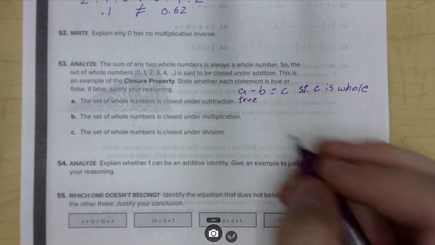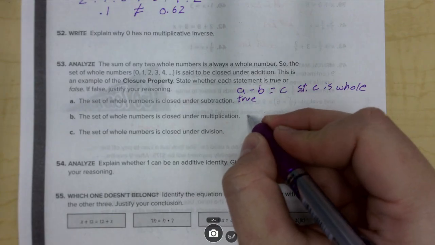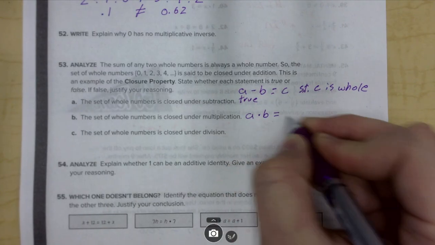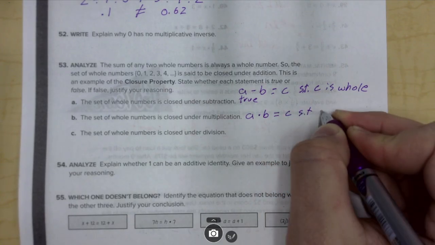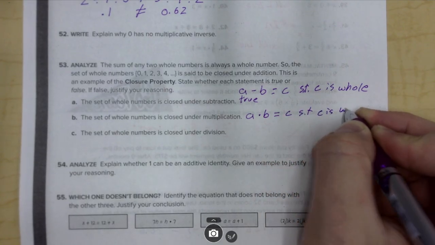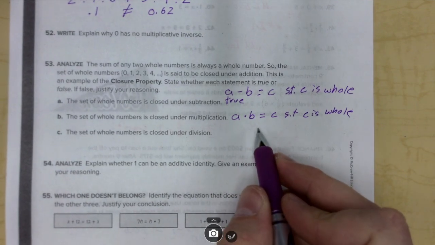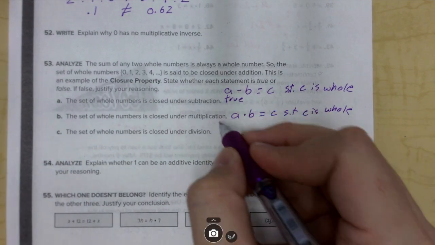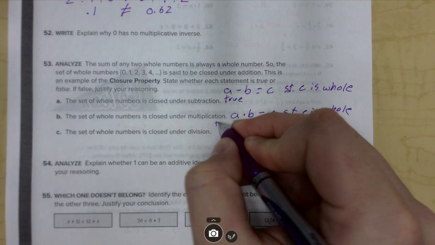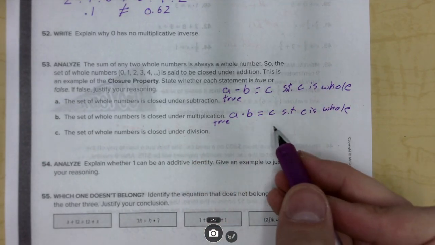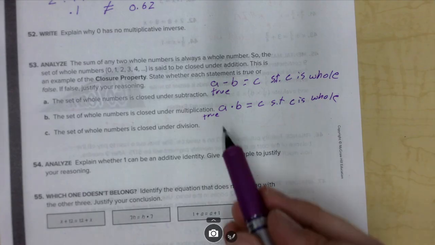Closed under multiplication. This would state that this is always true. A whole number times a whole number will always equal a whole number. And we know from our early days of multiplication that no matter what, when we multiply whole numbers, we always get a whole number. It's only when we use decimals or fractions does that change.